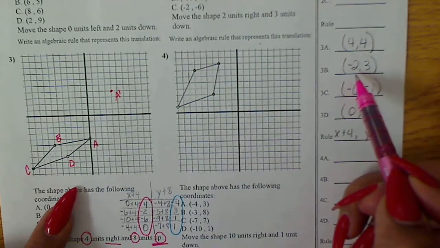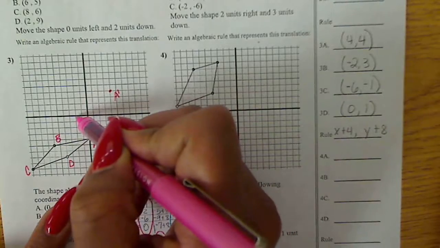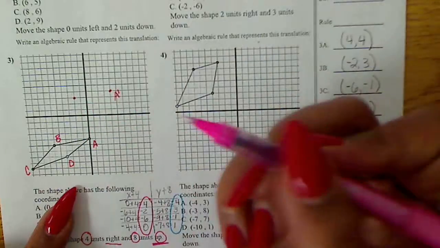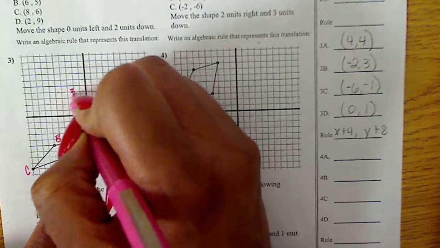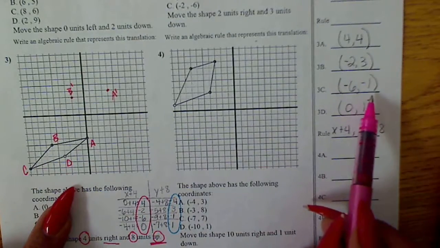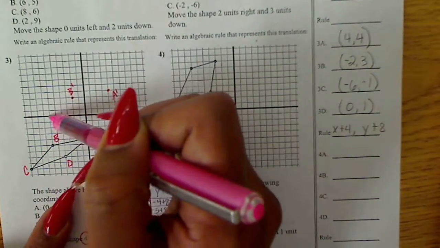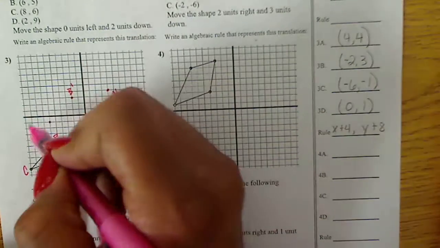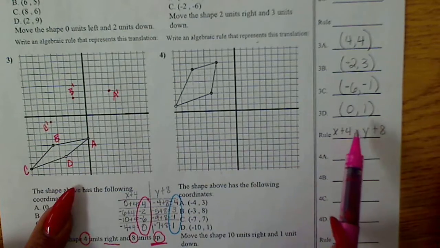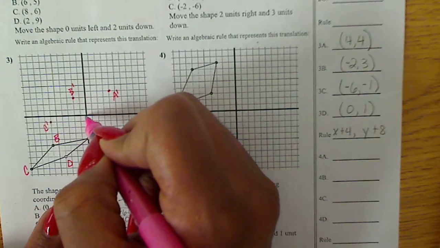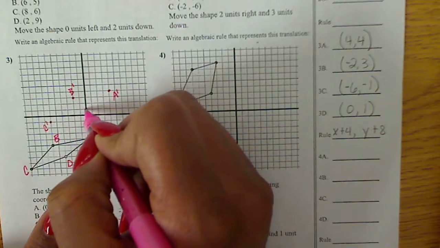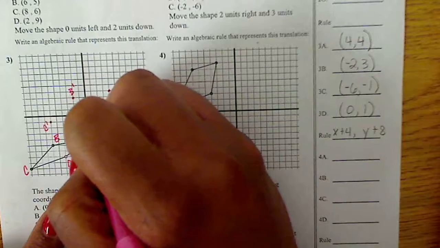B prime is negative 2, 3. So I'm going to go left 2 and up 3. And this will be B prime. C prime will be negative 6, negative 1. So that is left 6 and down 1. This is C prime. And then finally D prime is 0, 1. So that is neither left nor right. And we're just going to go up 1 on our y-axis. And this is D prime.